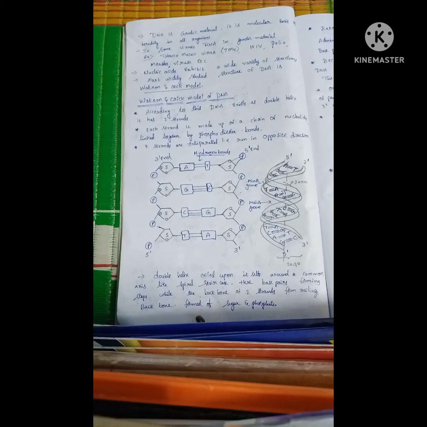What is DNA? DNA is called a genetic material. What is genetic material in all living organisms? Mostly it is the genetic material. It is the molecular basis of heredity. It is called hereditary material. It carries information from one generation to another generation. Hence, DNA is the major genetic material found in almost all living organisms.